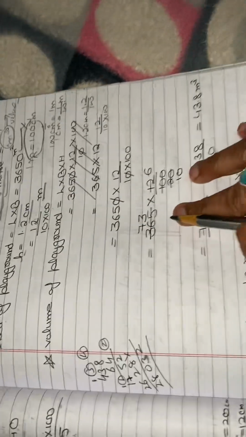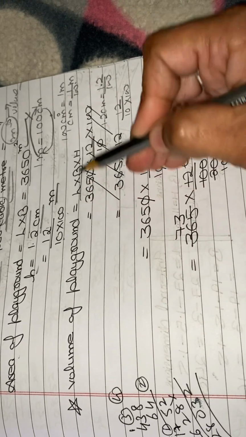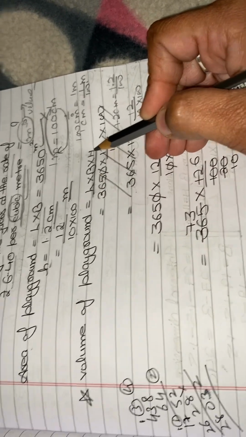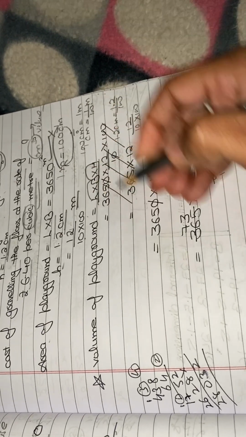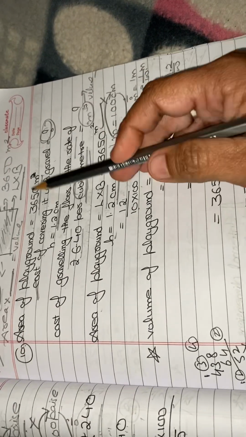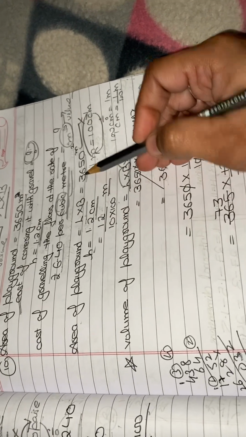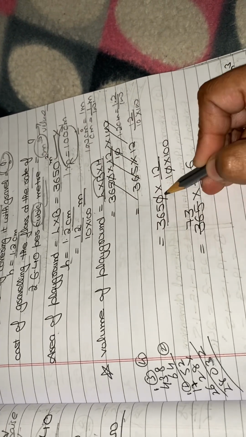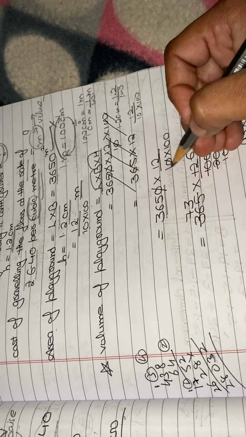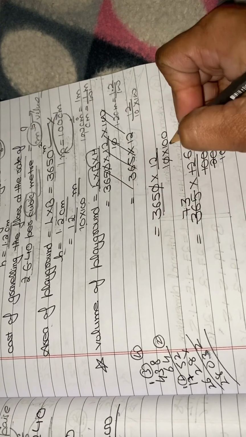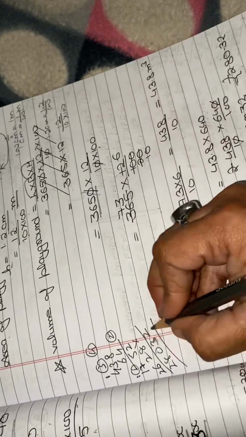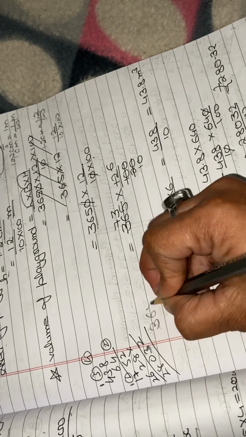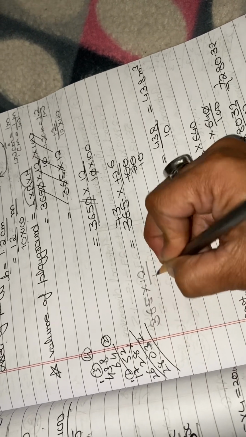So the volume of the playground is length into breadth into height. Let's put the values. Length into breadth, that is the area, is 3650, and the height is 12 over 10 into 100. We are going to cut one zero with that zero. So we are left with 365 into 12 over 100.